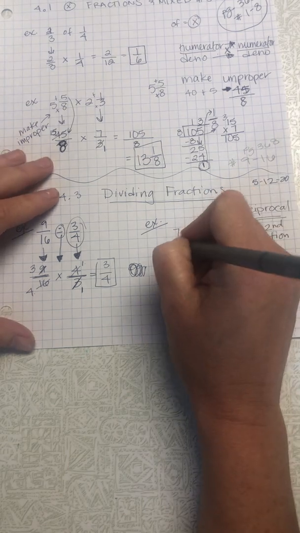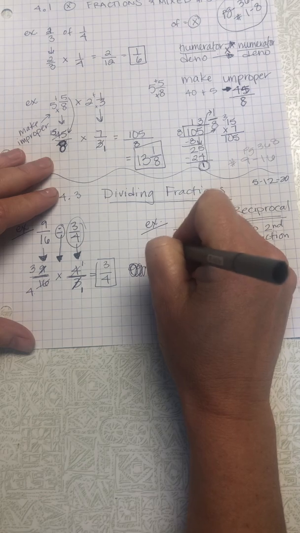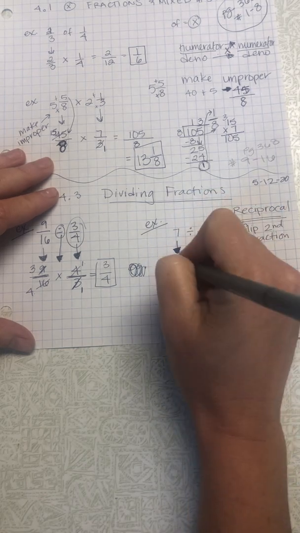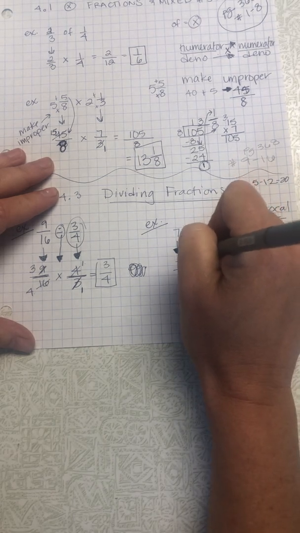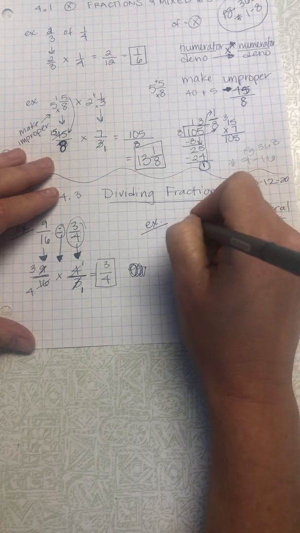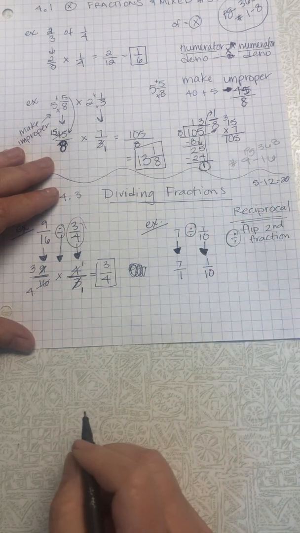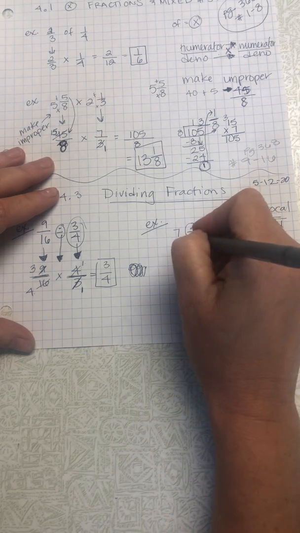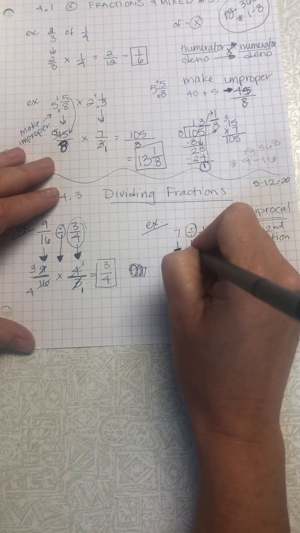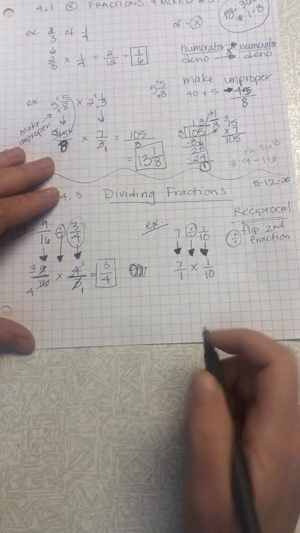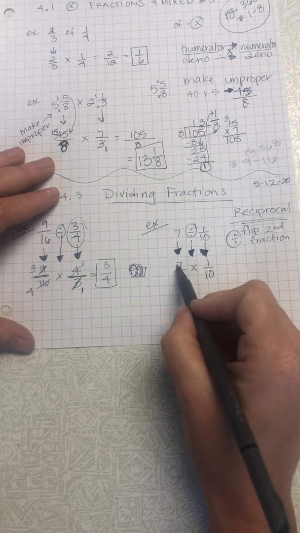In our second example, 7 is a whole number, and so we need to change it because we need two fractions. So in order to make 7 into a fraction, we simply put it over 1. 1/10 is our second fraction, and it is a division problem, so that means we need to flip it. We need to find the reciprocal. And then we need to change the sign into multiplication. Copy, change, change. Was that what she said? Anyway, whatever. Here, I check on top and bottom to see if I can cancel.